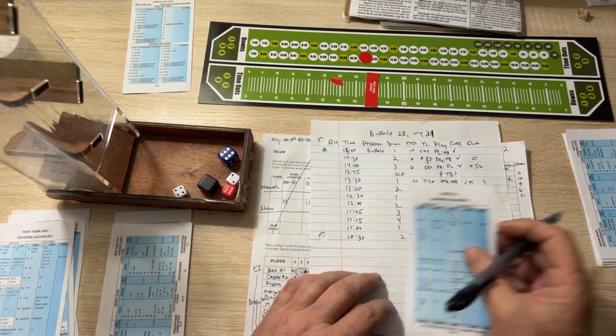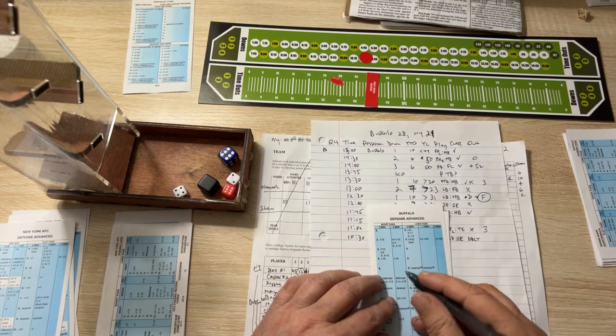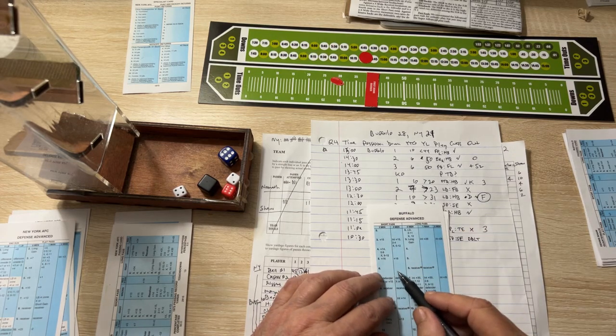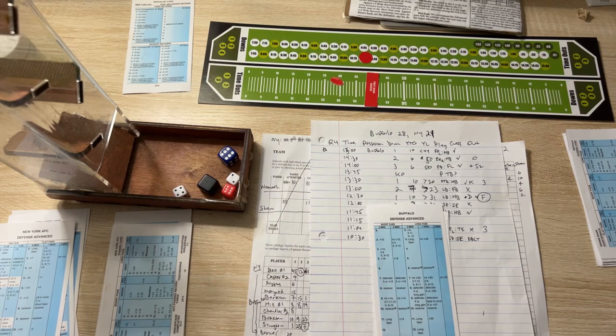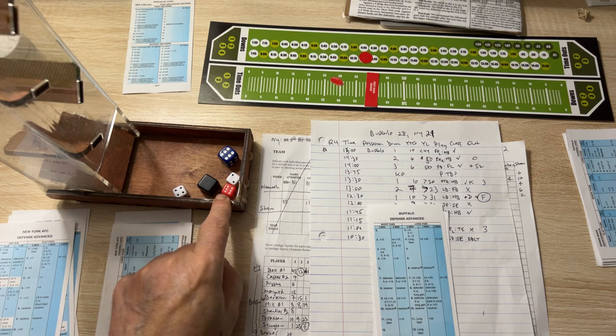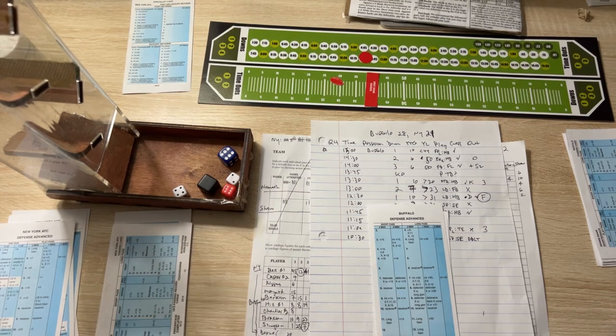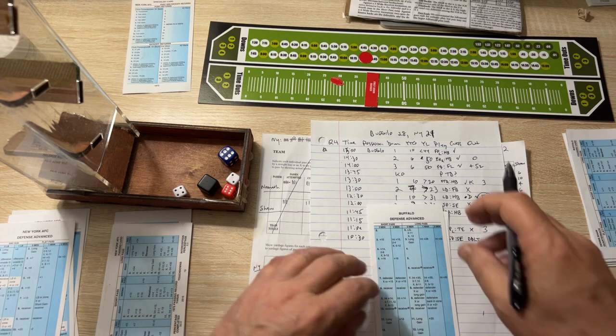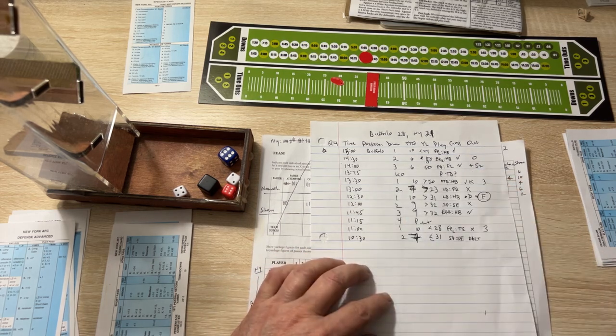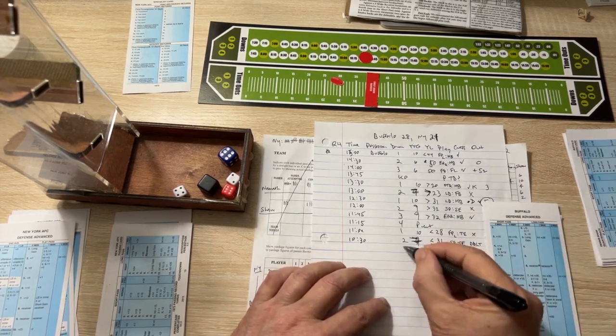Wait a minute. It's incomplete. I'm sorry. I read that wrong. It's a 6. That's a 6. I am so sorry. It's third down. And 7.